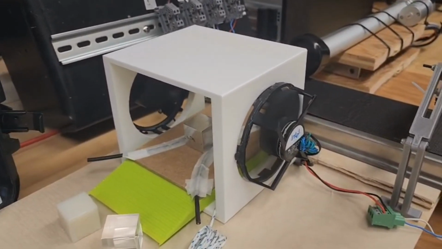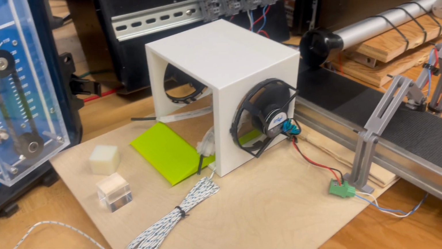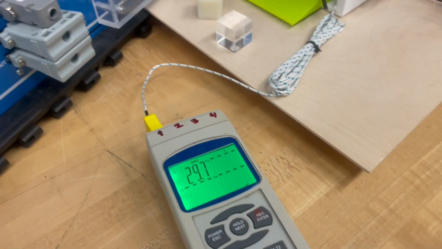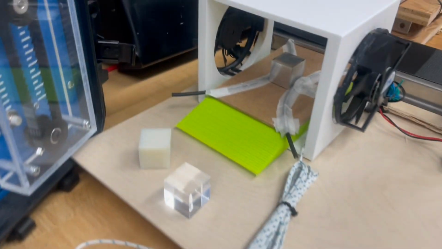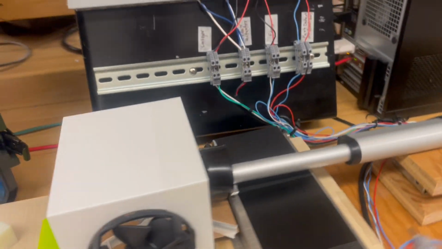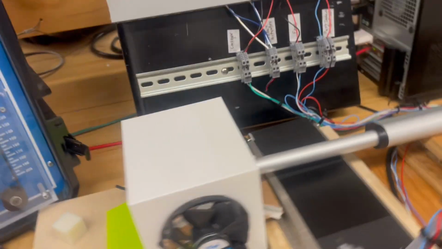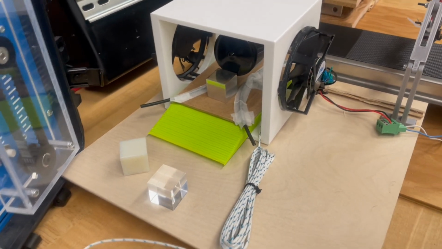So now this is the end of the fan. As we can see, our cooling session is about to end, and the temperature has dropped to 29.5 degrees Celsius, and the actuator has started advancing towards the part to push it out, because it is cooled now as per the schedule.